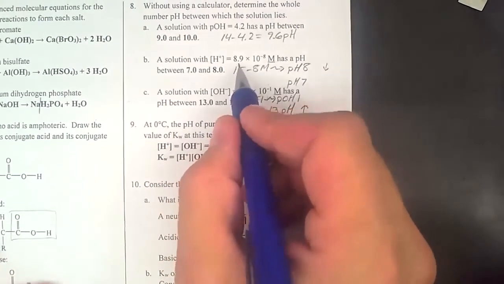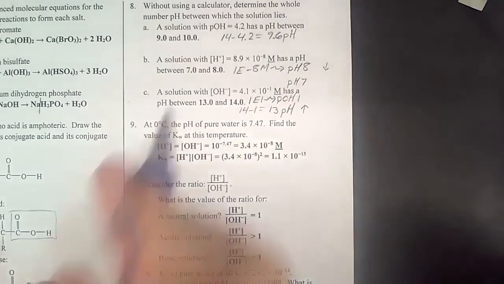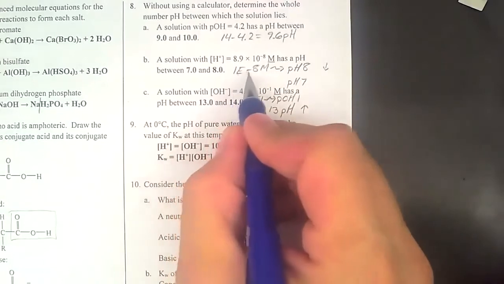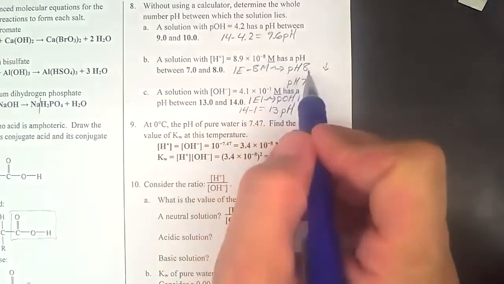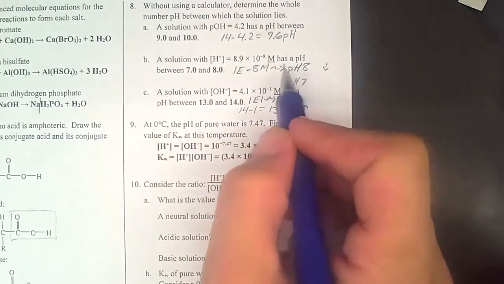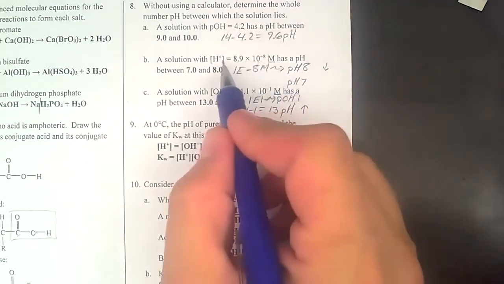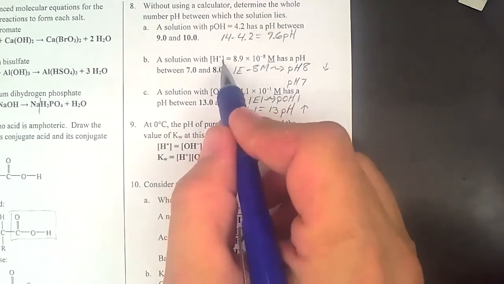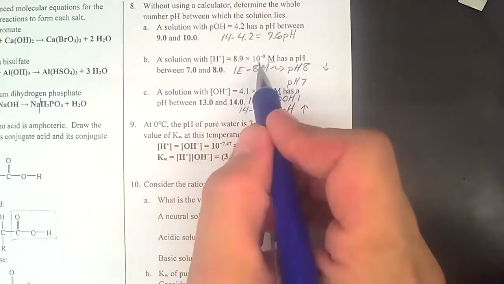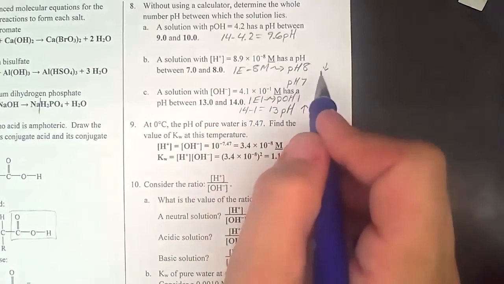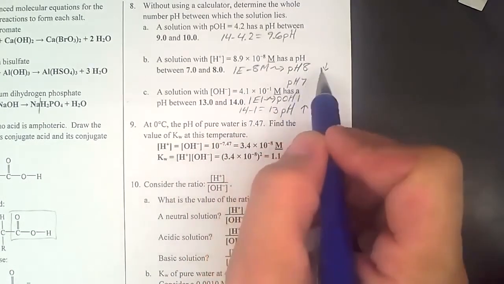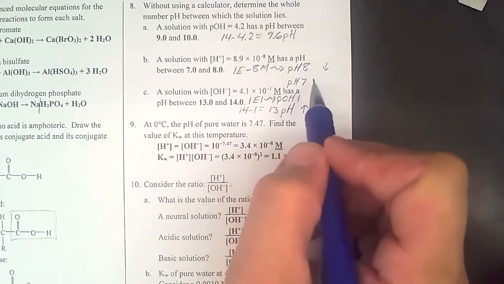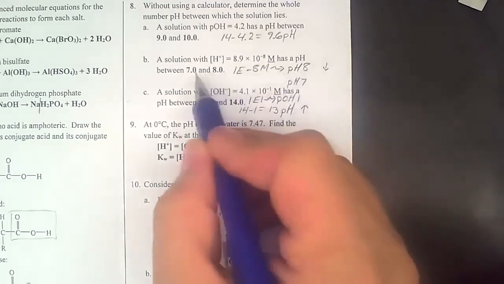Now in B, you have to actually know what you're doing. And then you get kids saying, I can't take negative log of that in my head, but you don't really have to. Let's just simplify it. Let's say, just what if it was 1 times 10 to the negative 8 molarity? What would the pH be then? It'd be 8. But this is a little stronger in H plus character, so it's a little more acid than we just said. And remember, acid goes down the pH scale, so it's not 8, it's a little down from 8. It doesn't reach 7, but it's between 7 and 8.